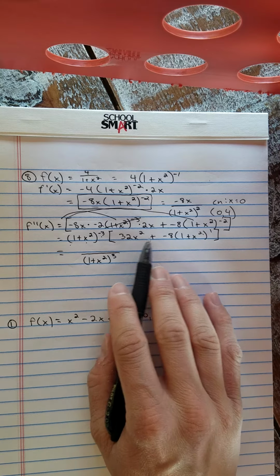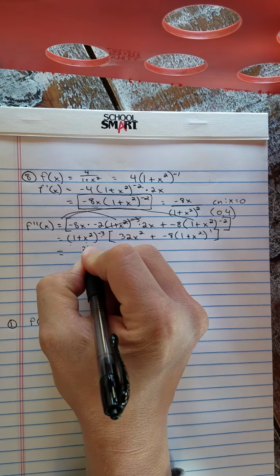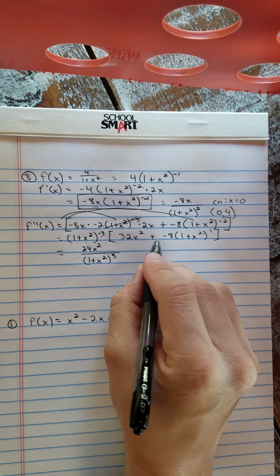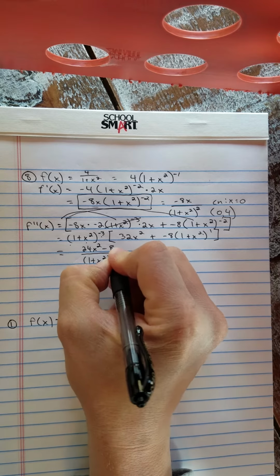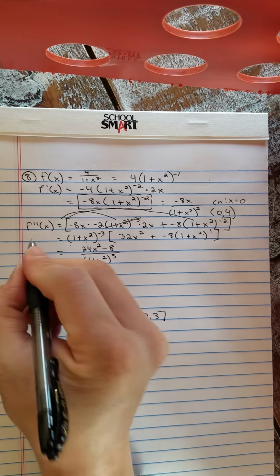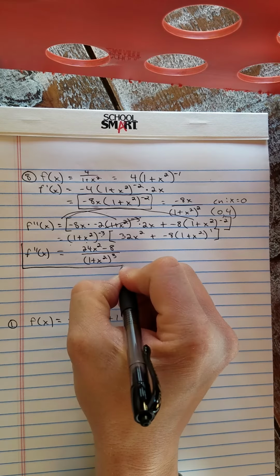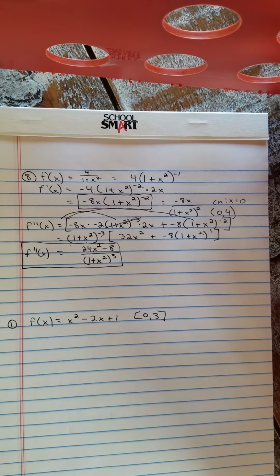So 32x squared minus 8x squared is going to give me 24x squared, and then it's plus a -8, or just -8. Okay? So here is my cleaned up second derivative that ends up as a quotient, even though I treated it like a product rule. Okay, we still end up with a quotient.